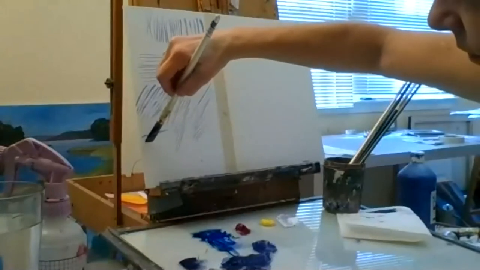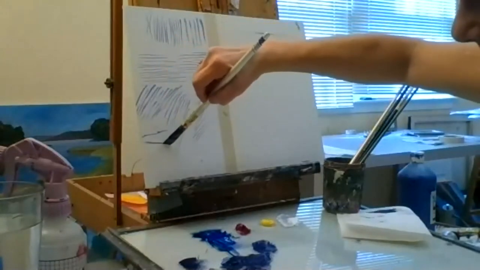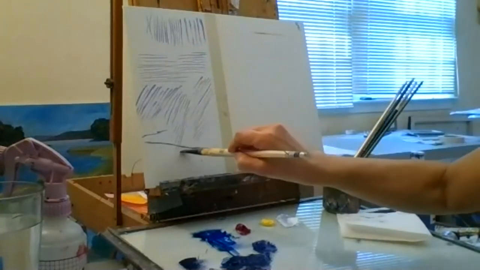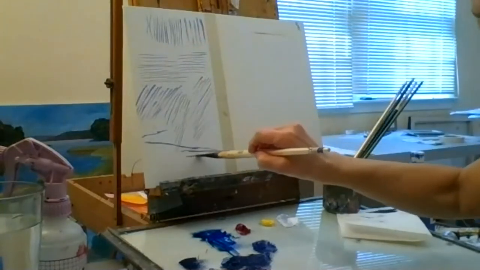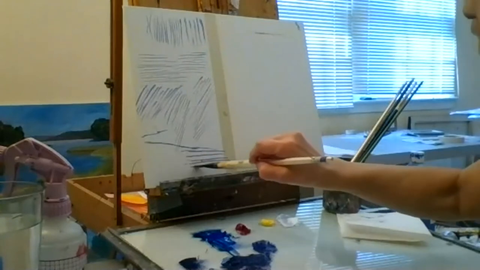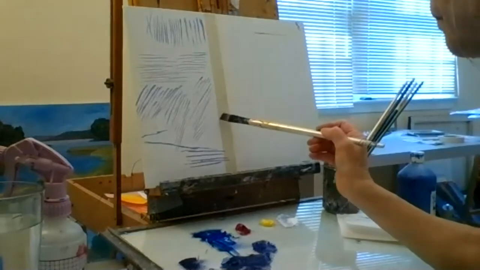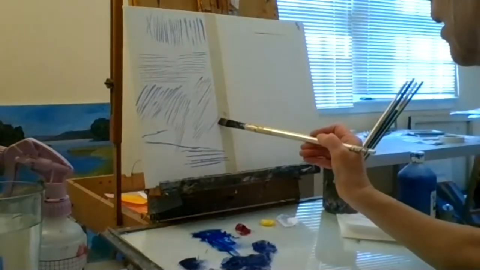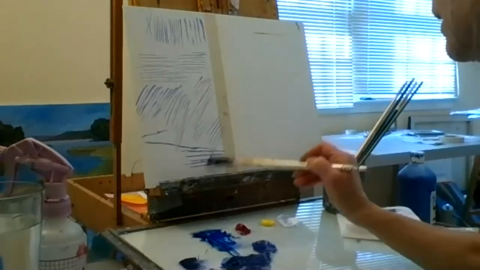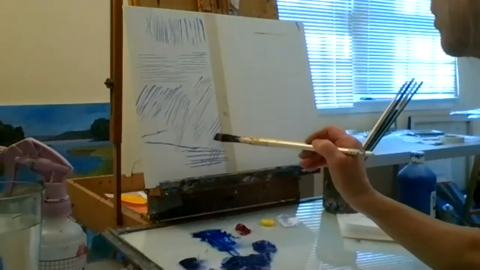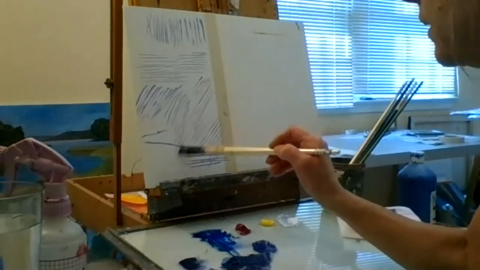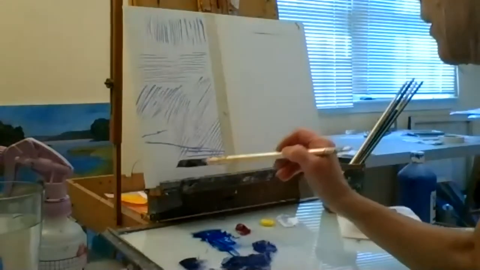Maybe I could go like this. The more I do it, the more I can. I've never done it with this one, so I don't think I can do the very skinny ones with this brush. Oh, this is getting a little bit better. Oh yeah, look at that. I can do it with this brush too. But it's tougher.